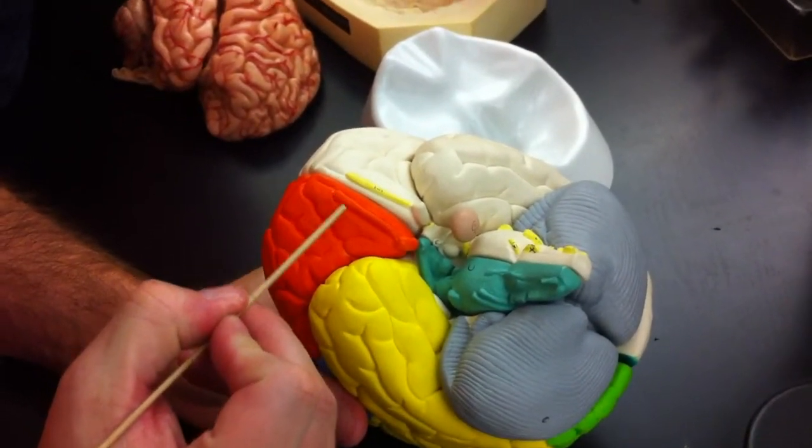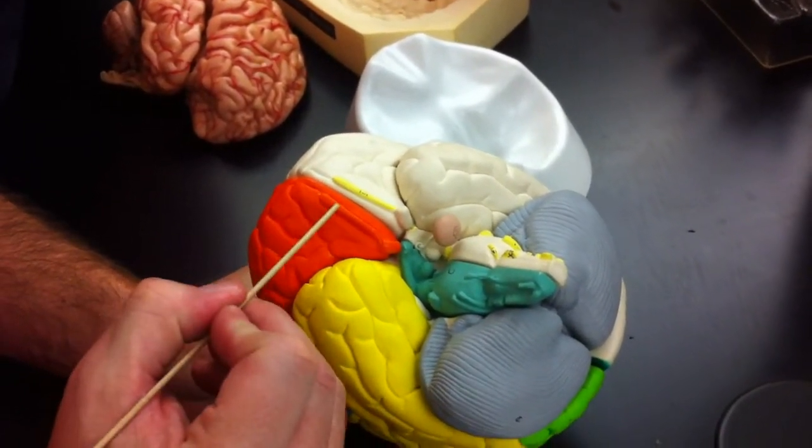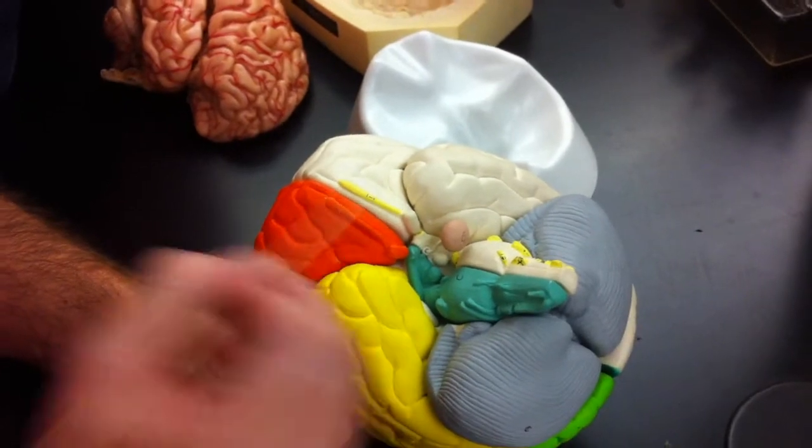Underneath here we have the olfactory bulb, and then this continues on as the olfactory tract, and so what's running through here is the olfactory nerve.